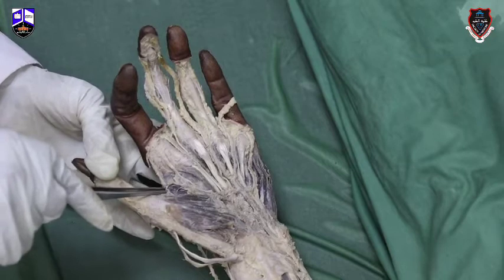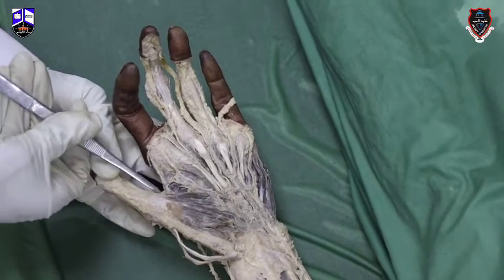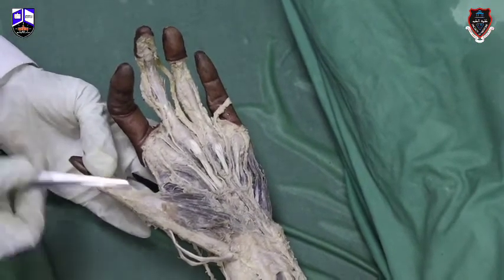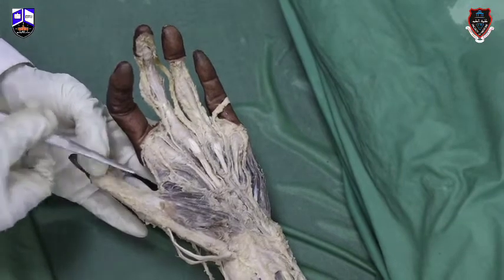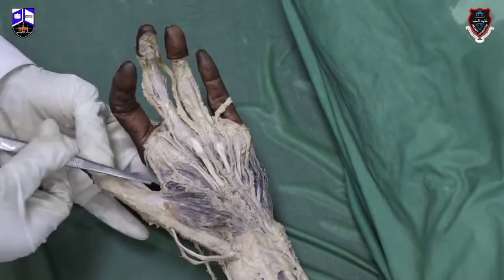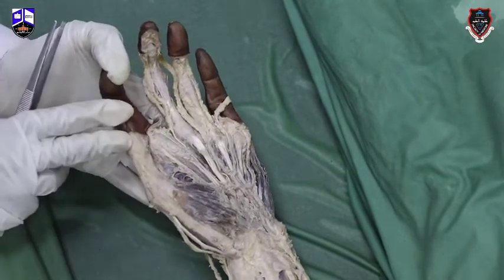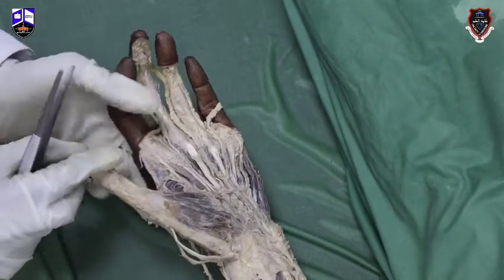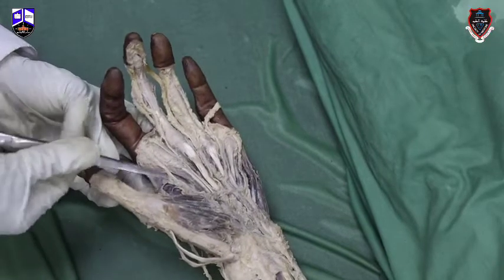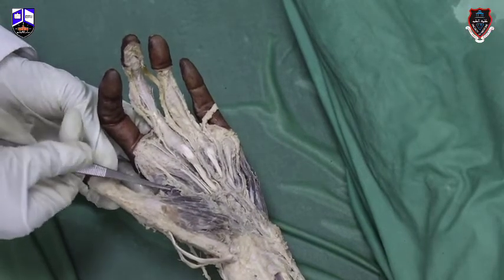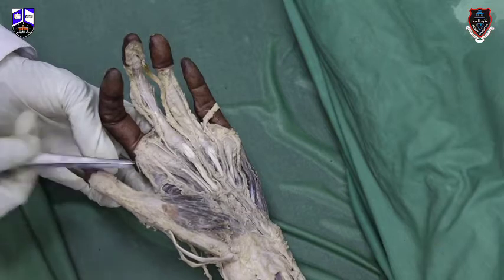It is attached on the medial aspect of the base of the proximal phalanx of the thumb. Its main action is adduction of the thumb. It is innervated by the deep branch of the ulnar nerve.